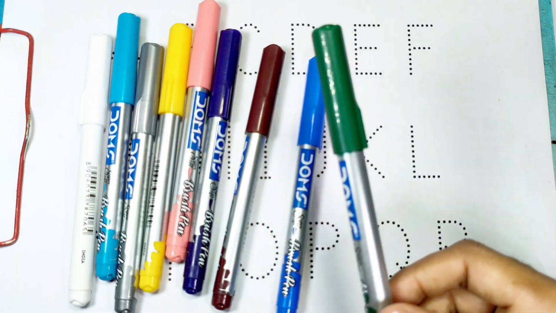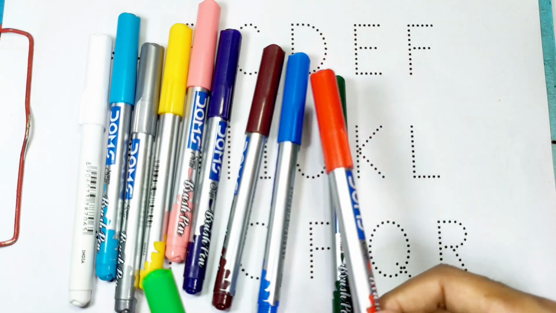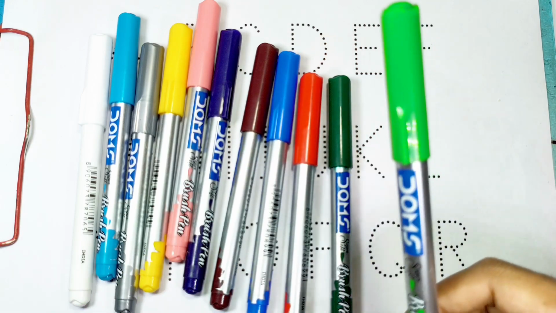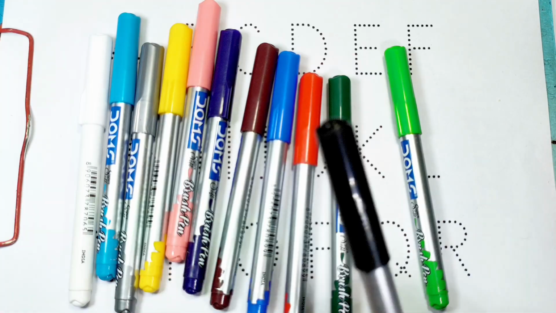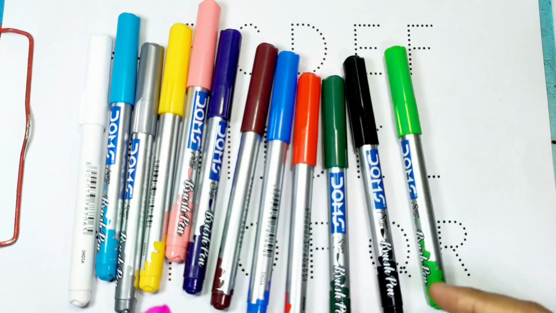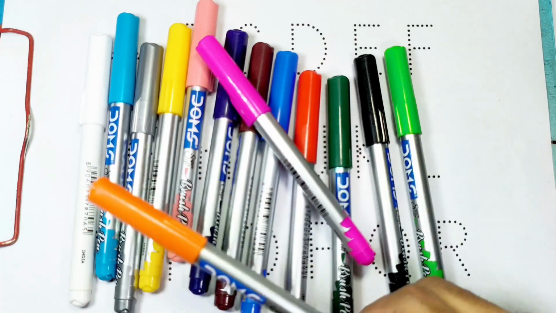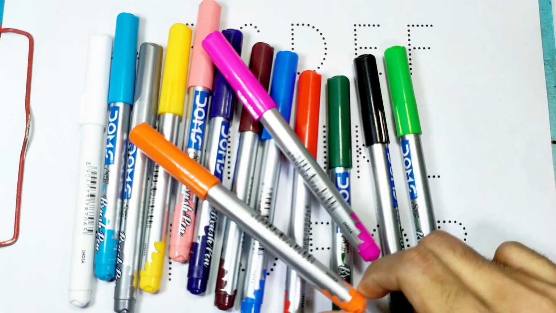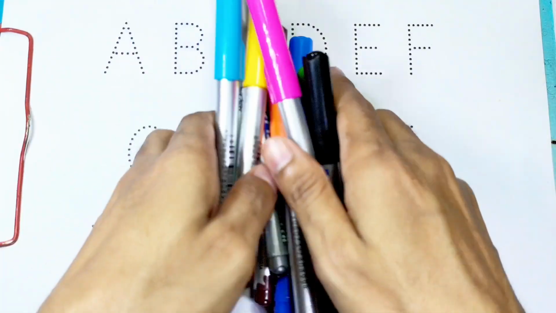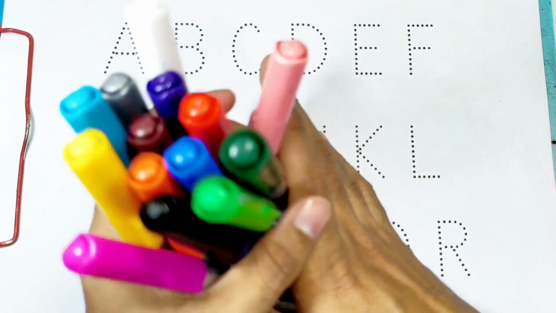And the next one is dark green color. Red color. The next one is, yes, light green color. Black color. Dark pink color. Kids, the next one is, and the last one is orange color. Today we're writing capital letter alphabets A to R. Stay with us.